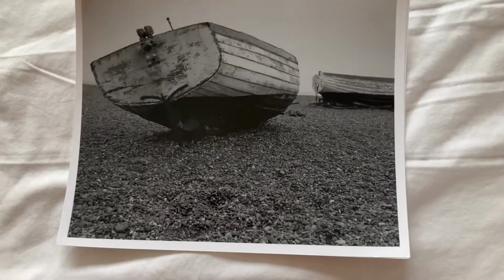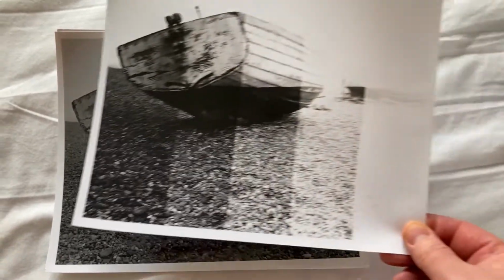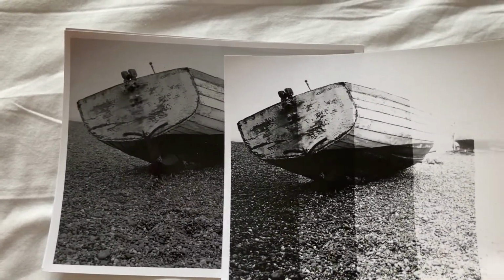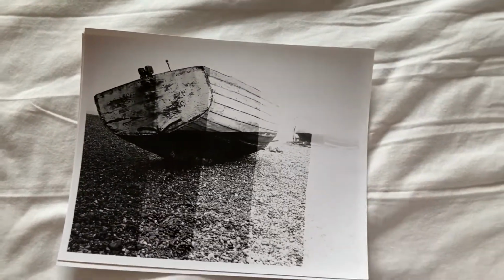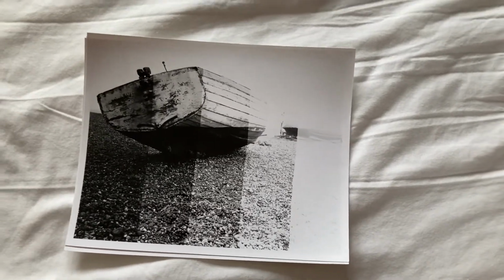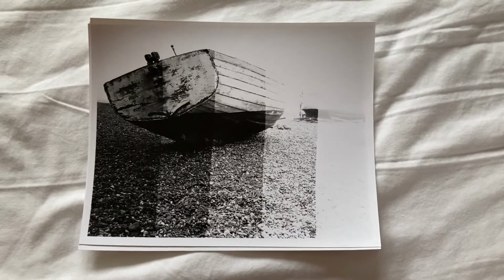So the next thing I went about doing was a higher contrast print. You can see the kind of difference there. So this is at grade 5. So grade 5, as it's quite a dark magenta filter, it effectively doubles the exposure.